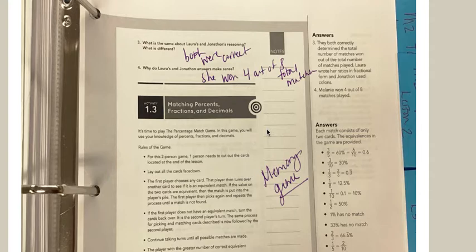Matching percents, fractions, and decimals is a memory game that you can play with those cards that are right behind this lesson. They have cards with some decimals and percents and fractions, and so you can play a matching game, and here are the answers, so you can check yourself. You can cut them out and put them upside down and play memory and see if you got a match or not. Hopefully we'll get to play this maybe by the end of this week.